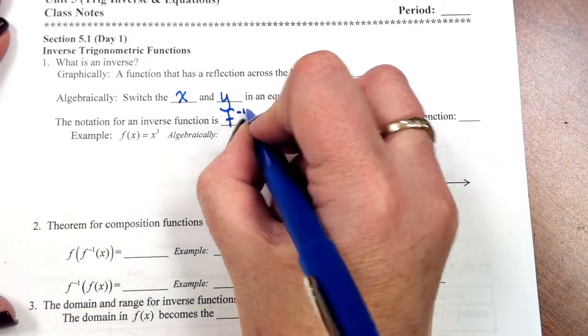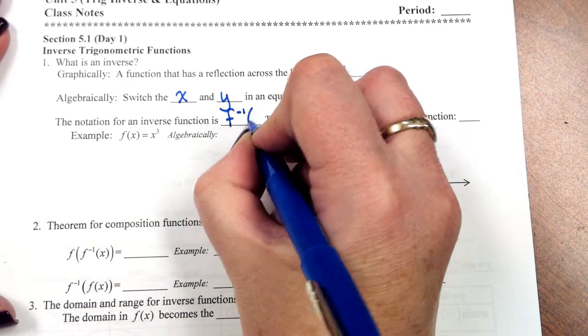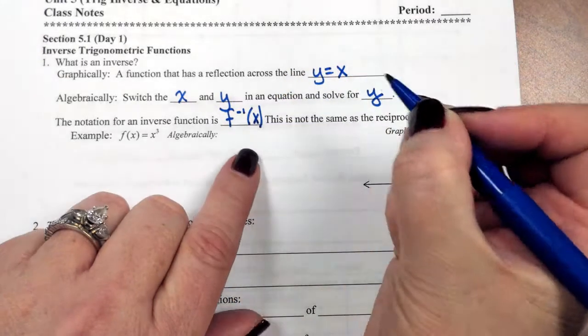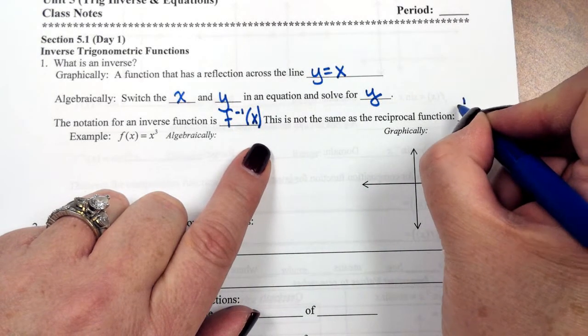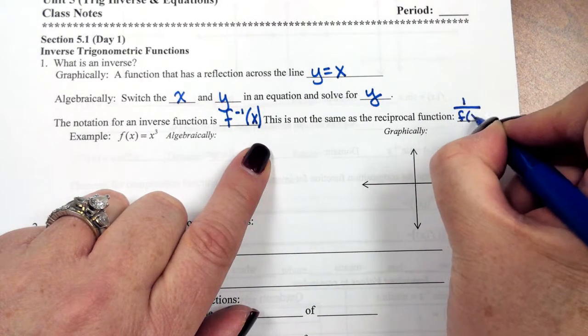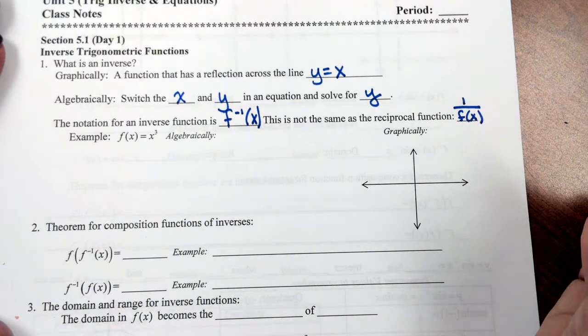So remember the notation we use for an inverse function. You'll see this function notation with a negative one exponent. Remember, this is the one time when you see a negative exponent that you do not use the reciprocal, which is not equivalent to 1 over f of x. You don't take the reciprocal.